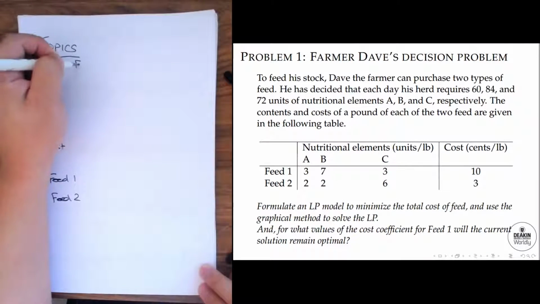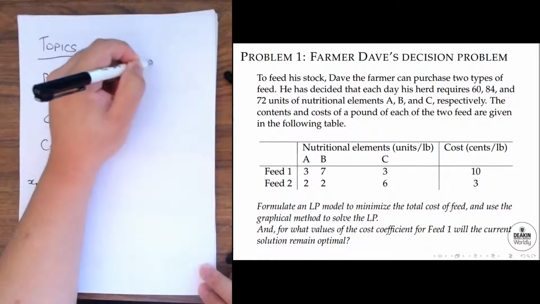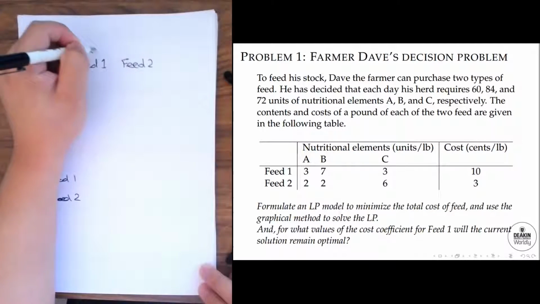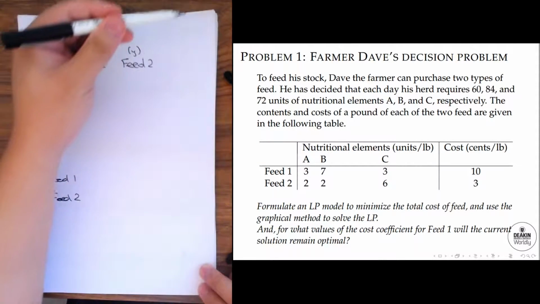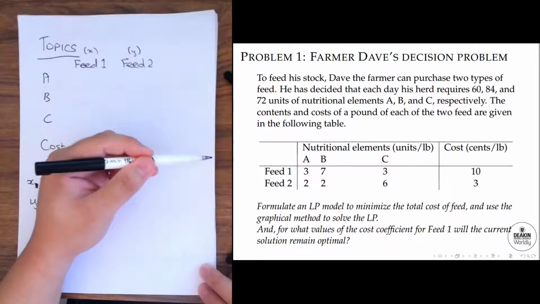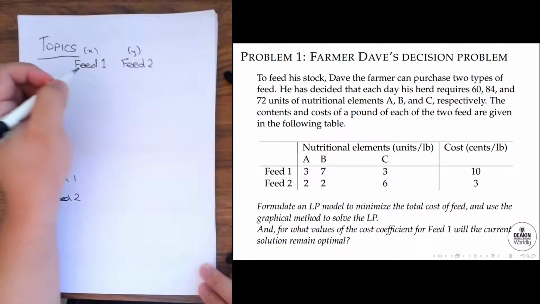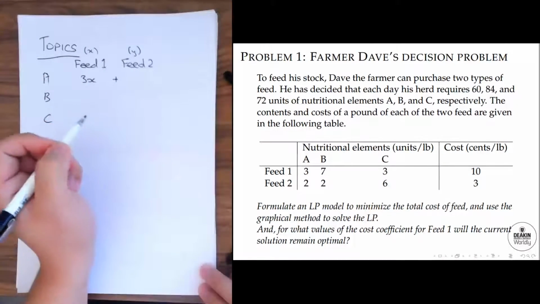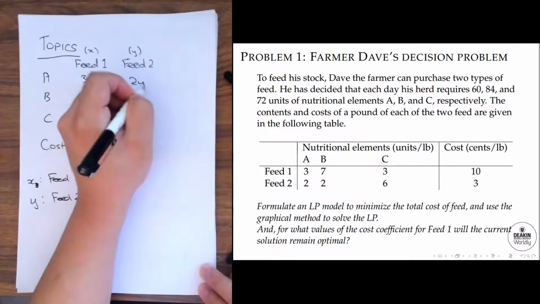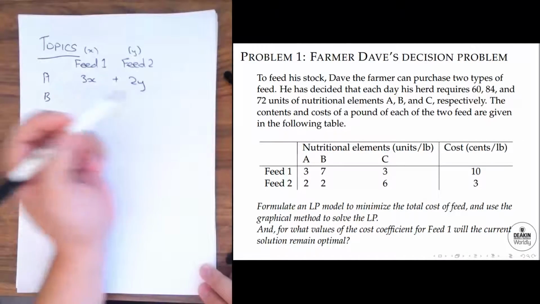So you can do V1, then V2, and then write the corresponding variables x and y. Then for A, looking at the table on the right, you're flipping the table around, so you can see that it fairly easily follows: 3x plus, copying the coefficients from the table to y, and then from the main text in the question, right up the top, it should be 60.